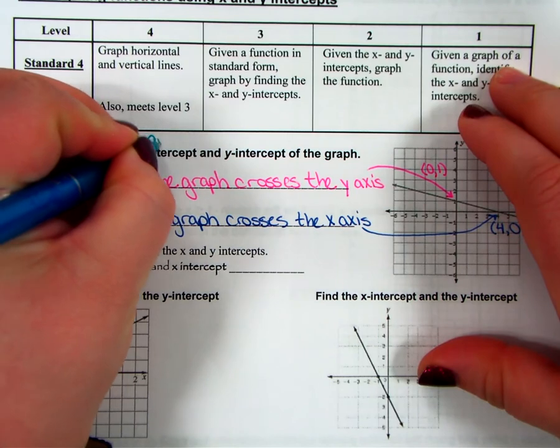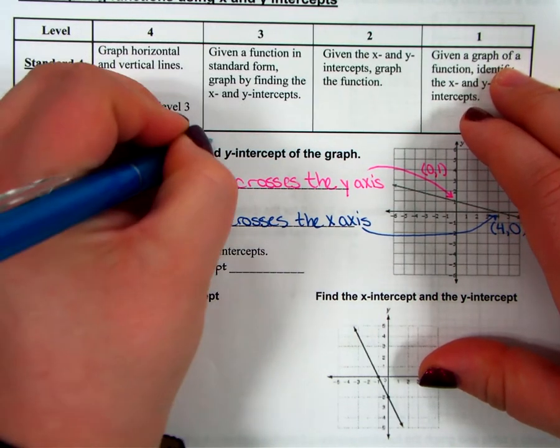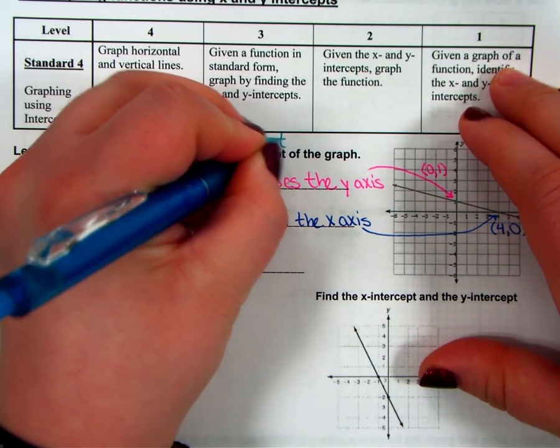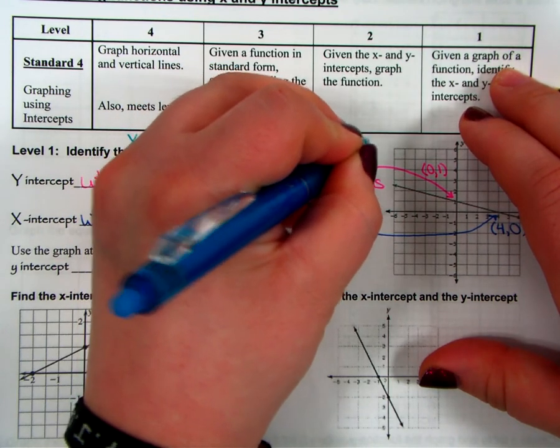X and y-intercepts are always written as points.